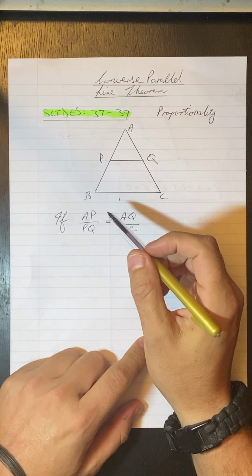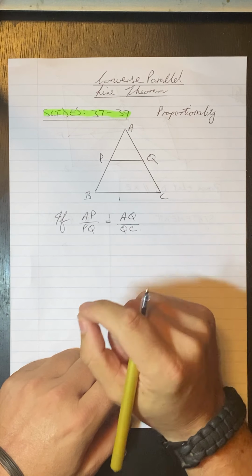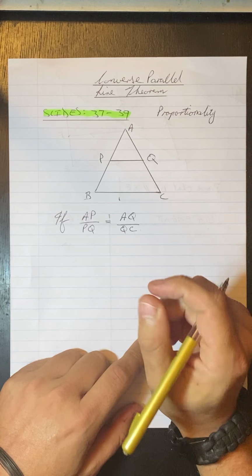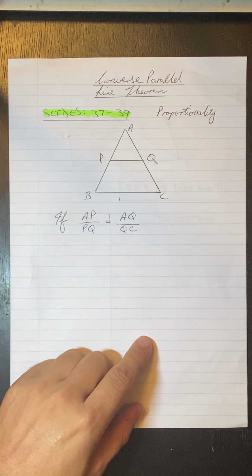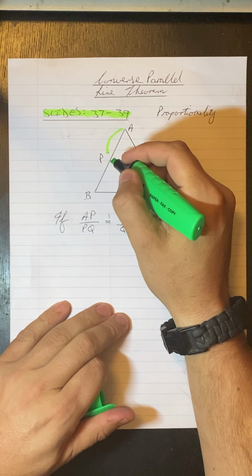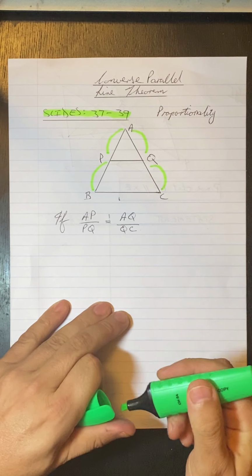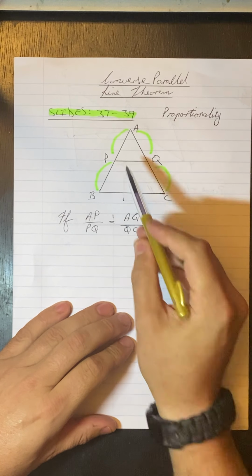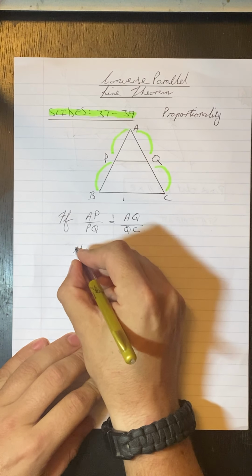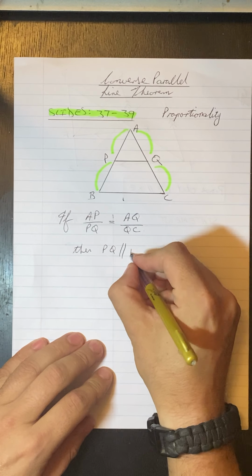What the converse parallel line theorem says is, if a line divides two sides of a triangle in the same proportion, then the line is parallel to the third side. In other words, if AP to PQ is equal to AQ to QC, then we know that this line must be parallel to that line. Then PQ must be parallel to BC.